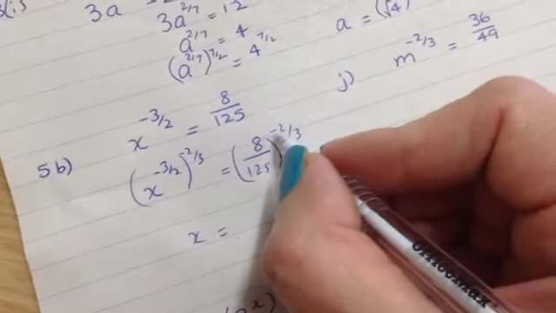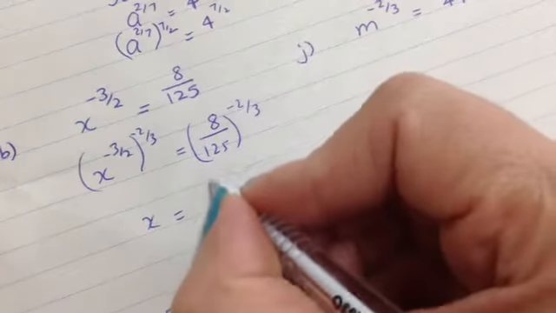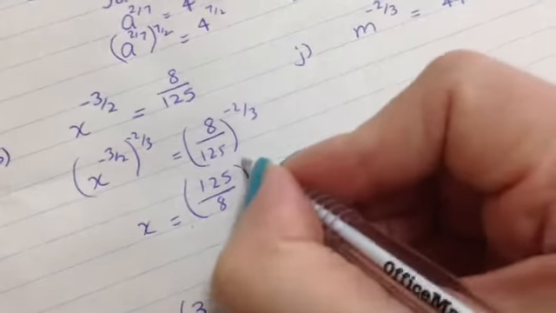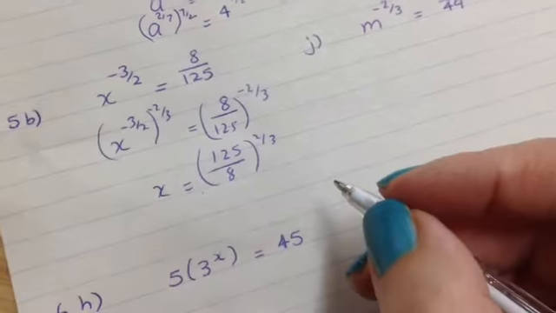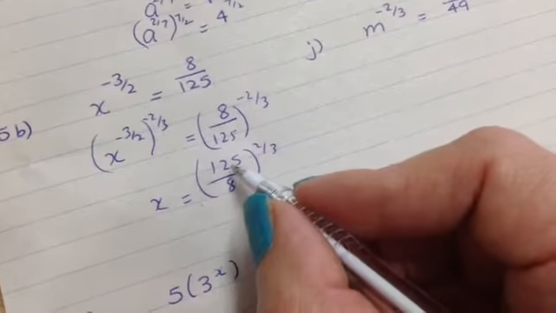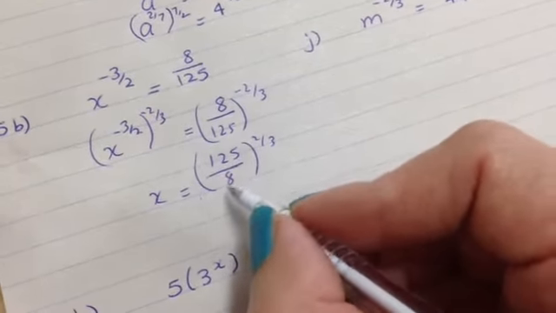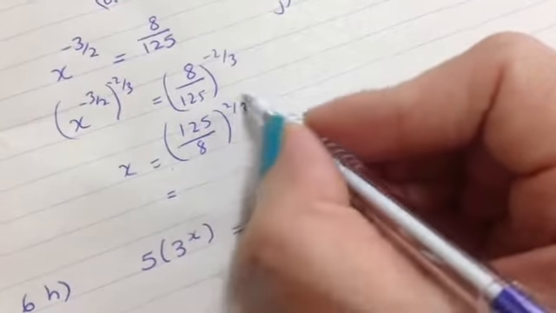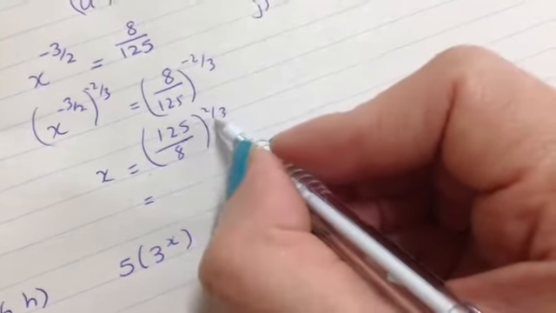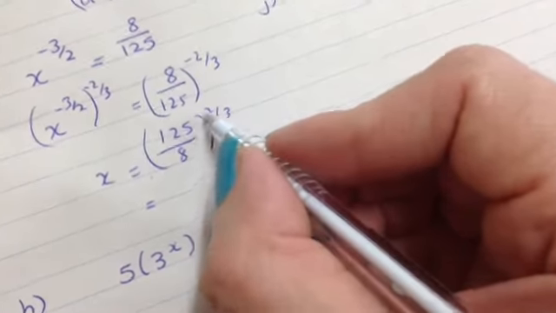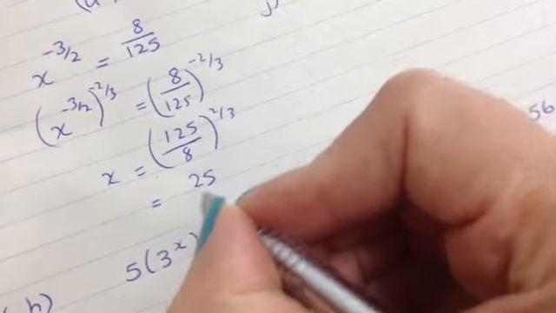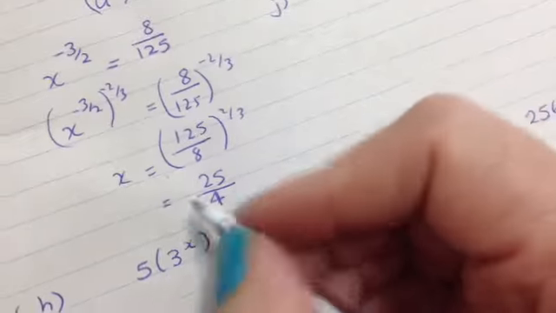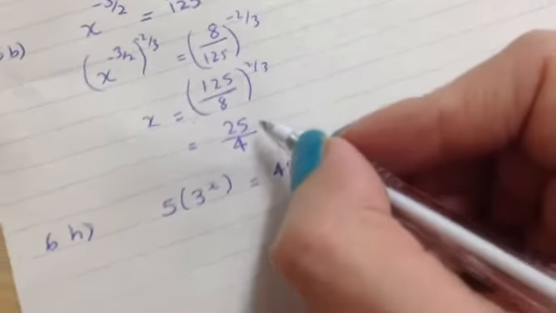Now, I don't like that minus, I'm just going to turn this upside down to get rid of that minus and raise it to a positive index, and then find 125 to the 2/3 and 8 to the 2/3. Now 125 to 2/3 means the cube root of 125, which happens to be 5, and then square that, you get 25. And then the cube root of 8 is 2, and square that and you get 4. So x is equal to 25 over 4.